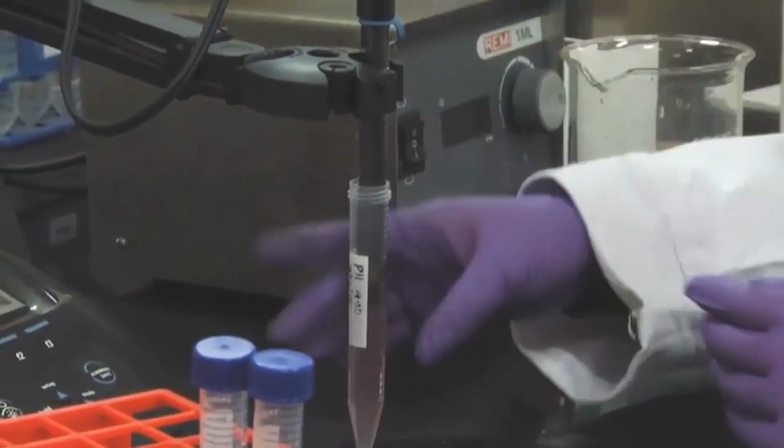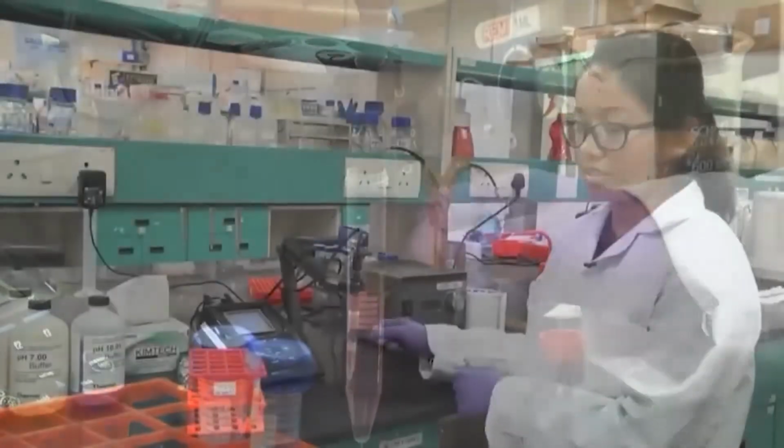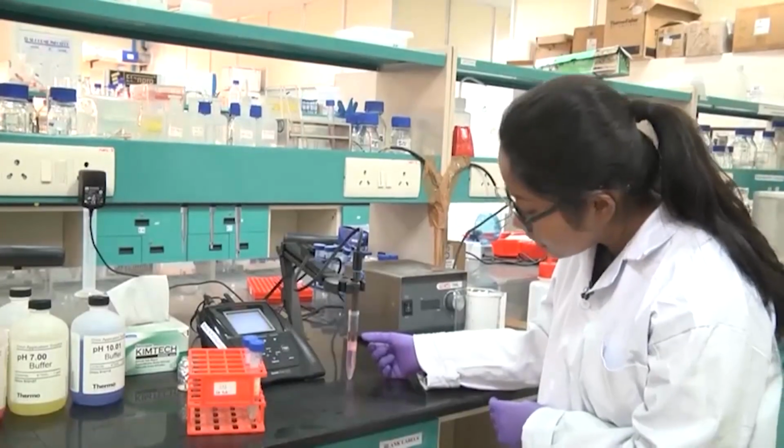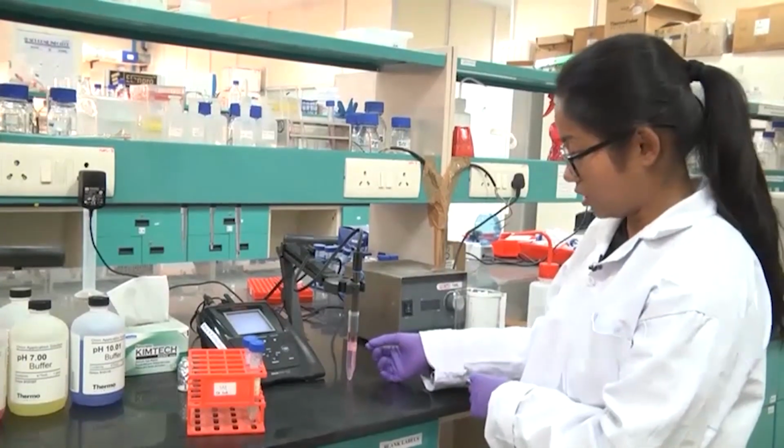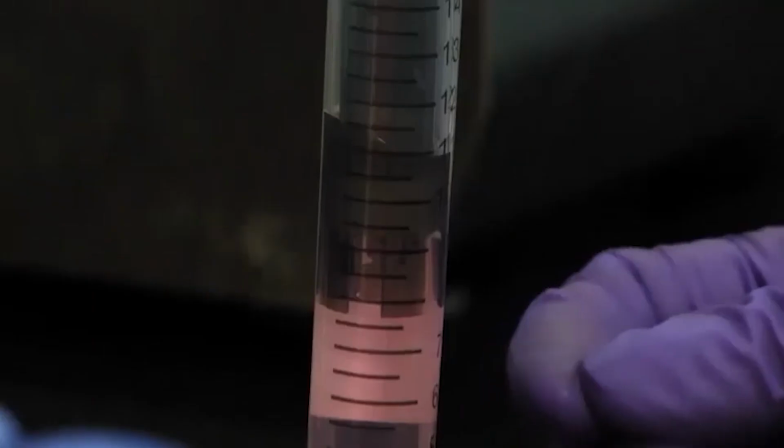Be very careful how much you dip the probe inside this solution. The bulb should be absolutely immersed inside the solution. Do not dip it up to here, otherwise this buffer might go inside your probe. So dip it until the probe is fully immersed inside the solution.